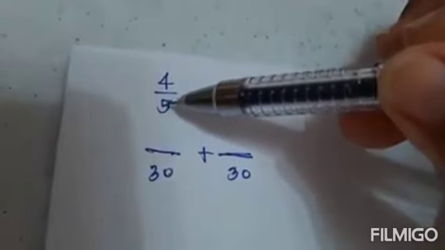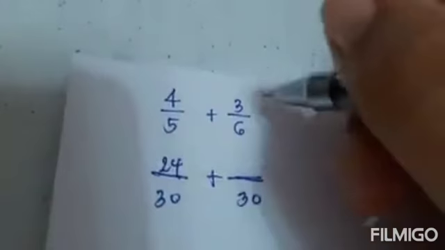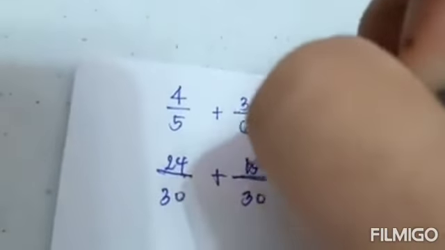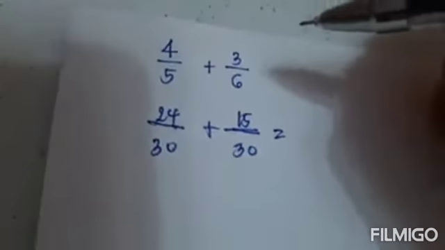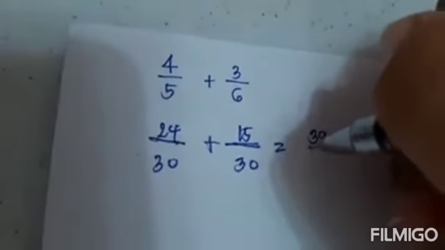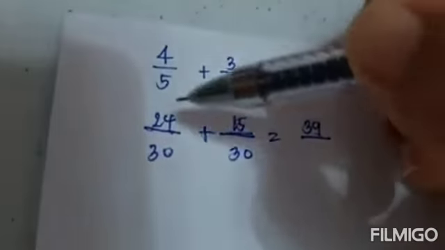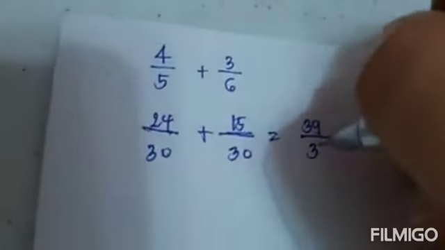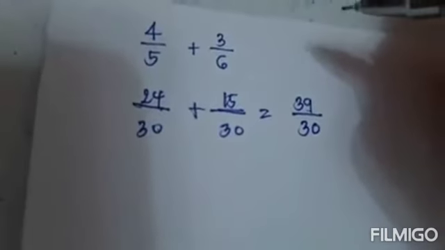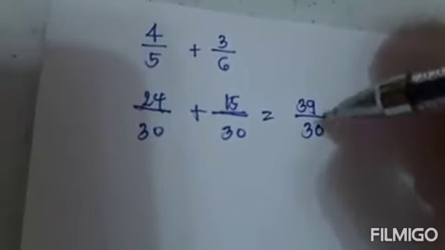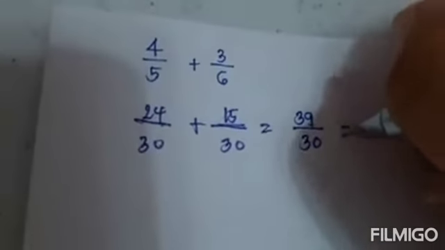30 divided by 5 equals 6, times 4, that is equal to 24. Then 30 divided by 6, the answer is 5, times 3, the answer is 15. Okay, now you have 24 plus 15. The answer is 39 over, again, when you add fractions, you just have to add the numerators and just copy the denominator. That is 30. Now, looking at your answer, you got a numerator which is greater than your denominator. Therefore, this is an improper fraction.